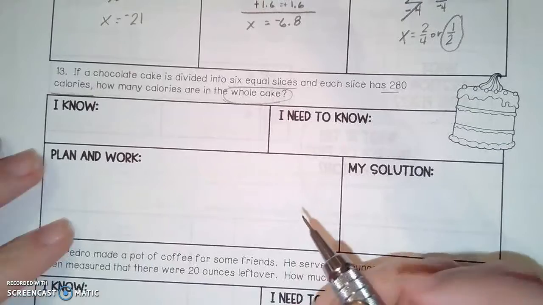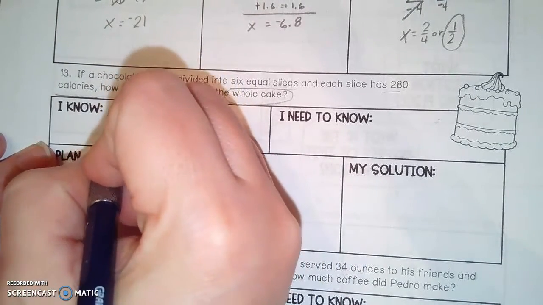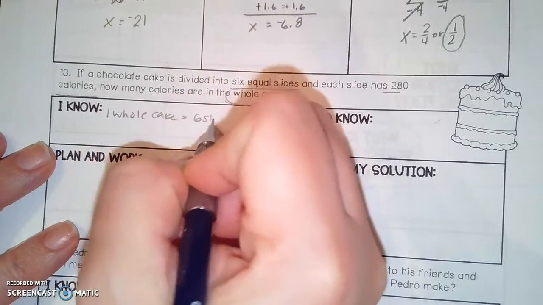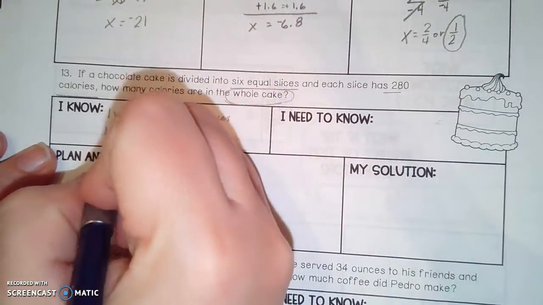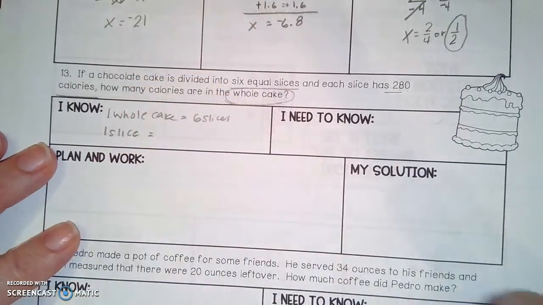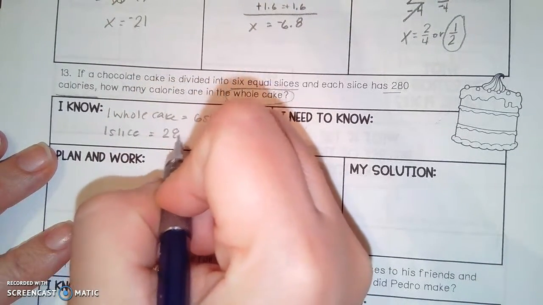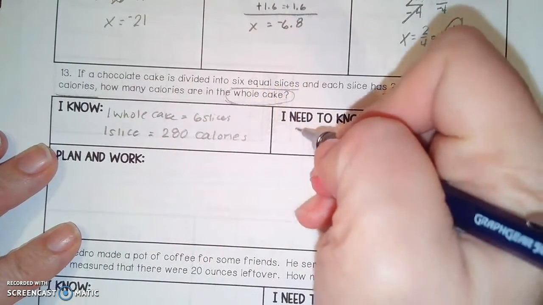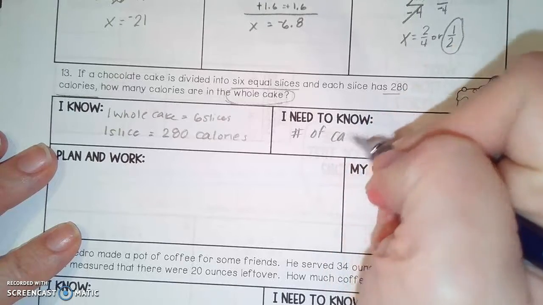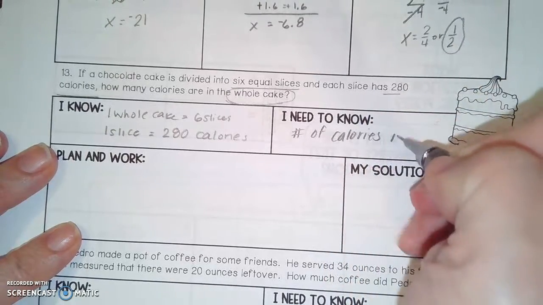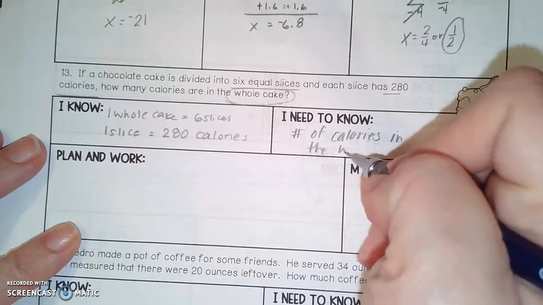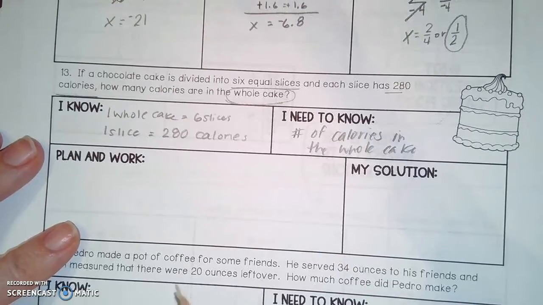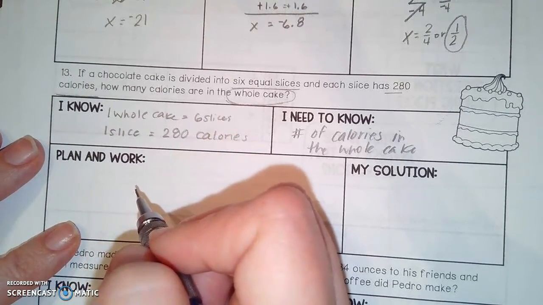All right, so what I know is that one whole cake is equal to 6 slices. I also know that one slice is equal to 280 calories. What I want to know is the number of calories in the whole cake. So there's got to be a solution of how I can get there.